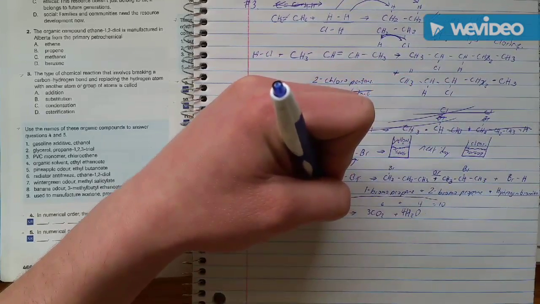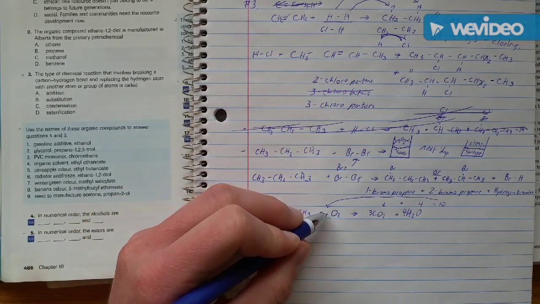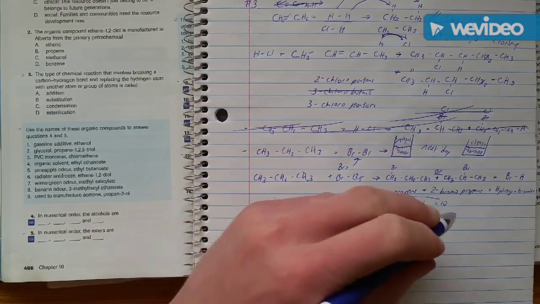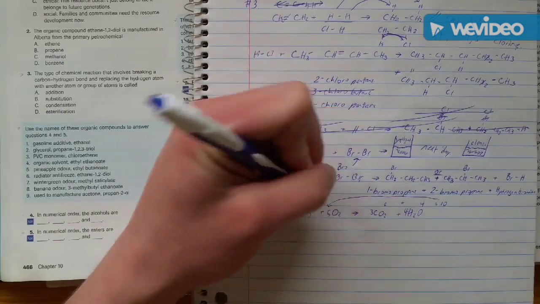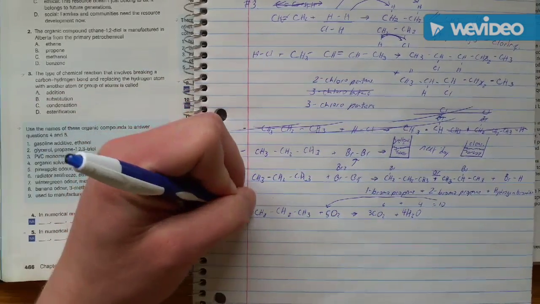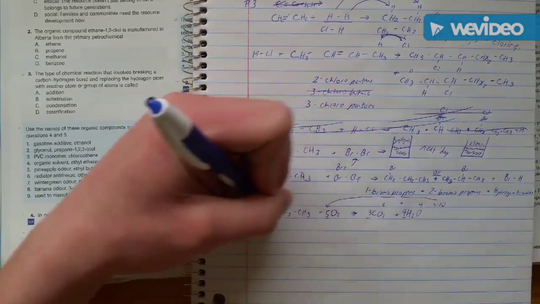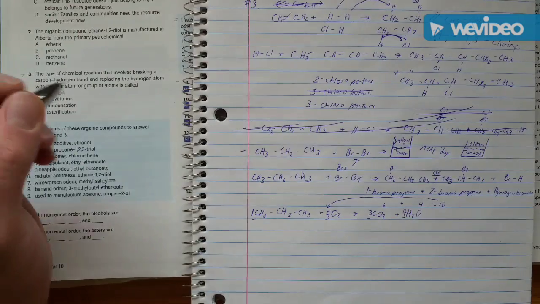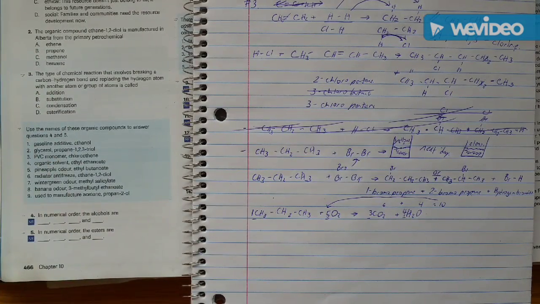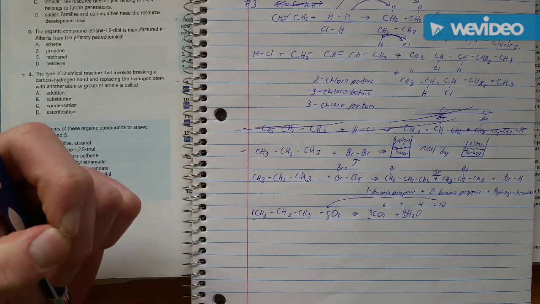So we'd have to write something times 2 to equal 10, and we know that'd be 5. So there'd be 1 here, 5, 3, and 4. And that's just writing out your reaction.